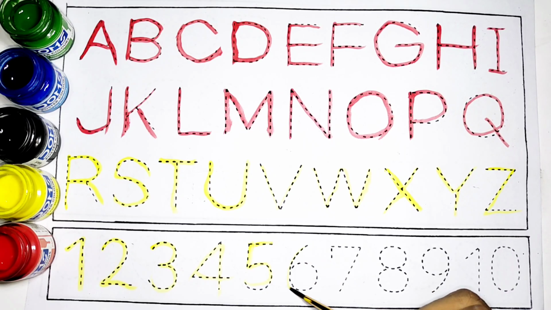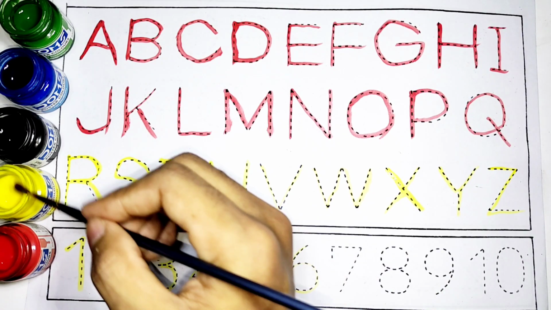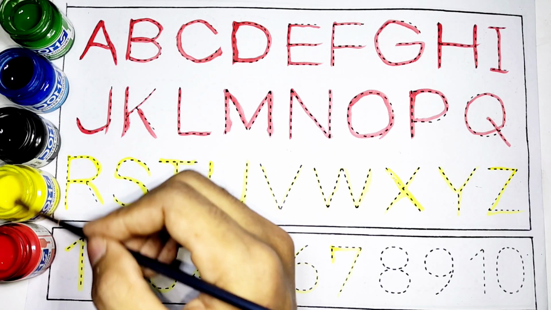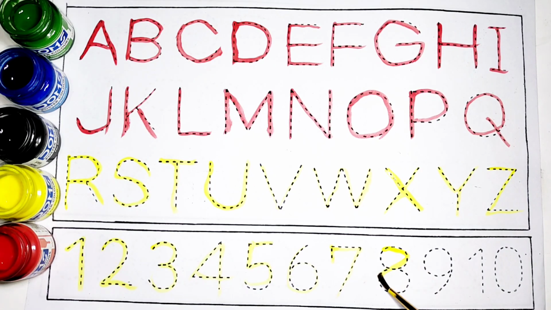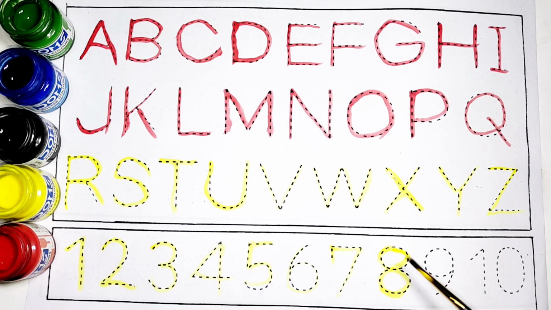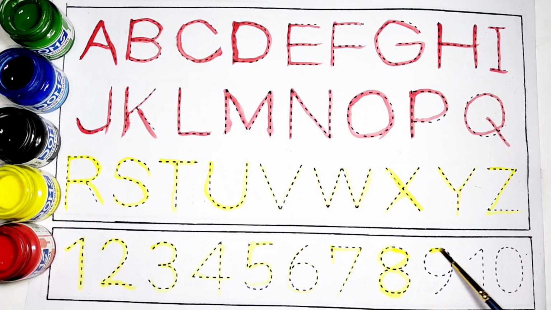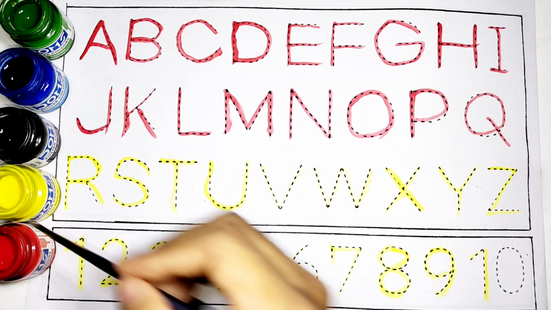And the next one is 6. S-I-X, 6. 7. Now we draw 8. The next one is 9. And the last one is 10. The number 10.